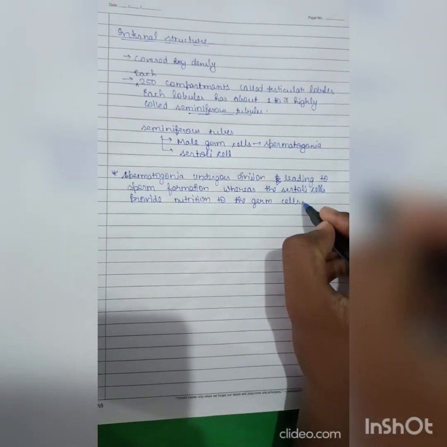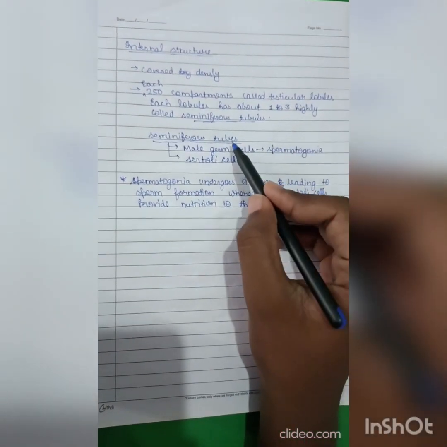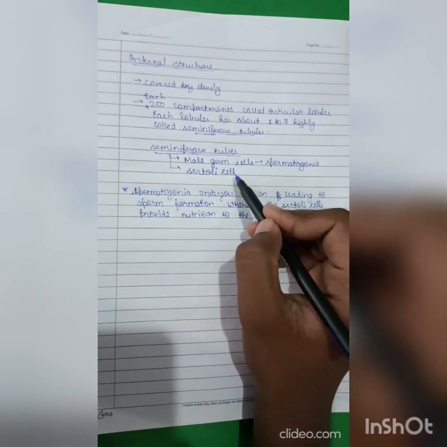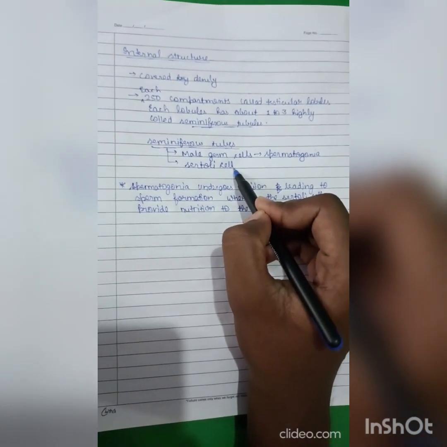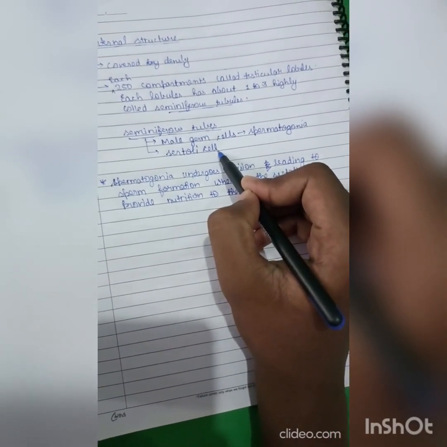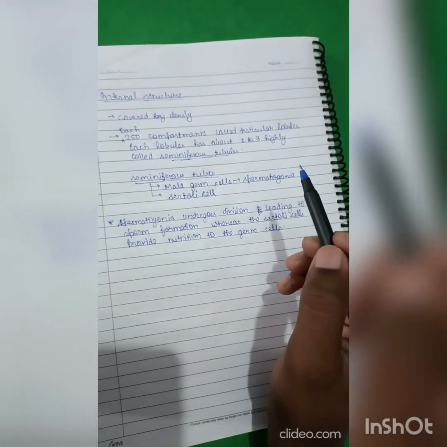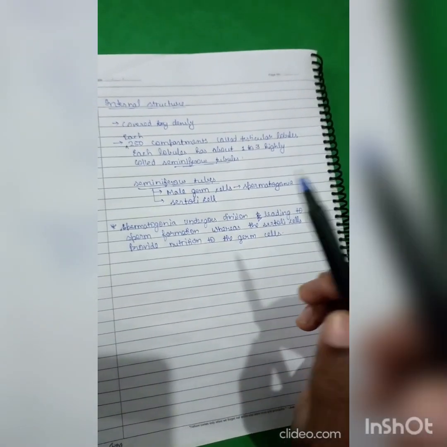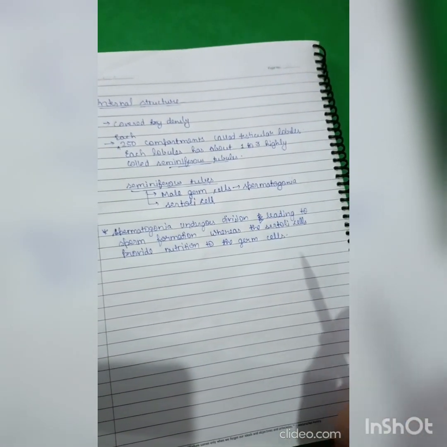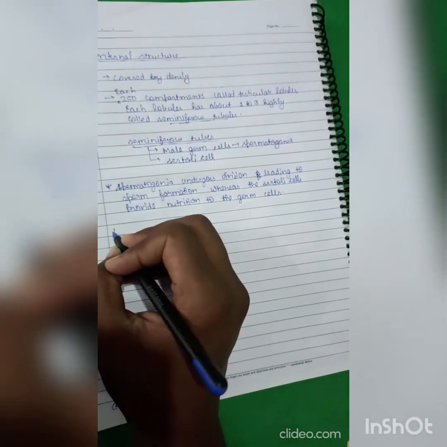Let us get back to the seminiferous tubules. As I already told you, the seminiferous tubule consists of the spermatogonia and the Sertoli cells, but there are also the interstitial spaces, which is the region outside the seminiferous tubules. There are many seminiferous tubules, so they have spaces between them, and these spaces are called the interstitial spaces. So what is the function of it? It has the interstitial cells or the Leydig cells. Let's write it down.